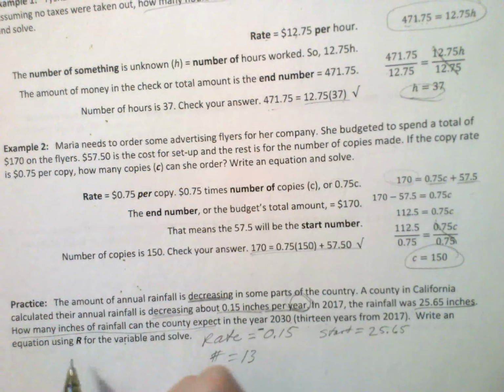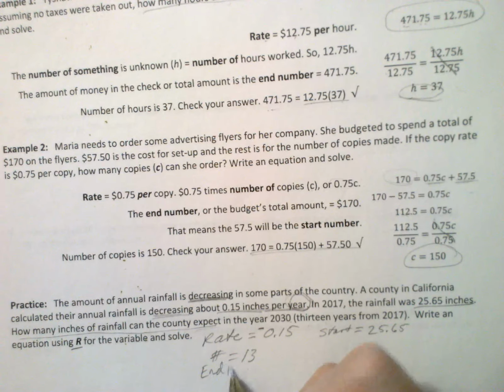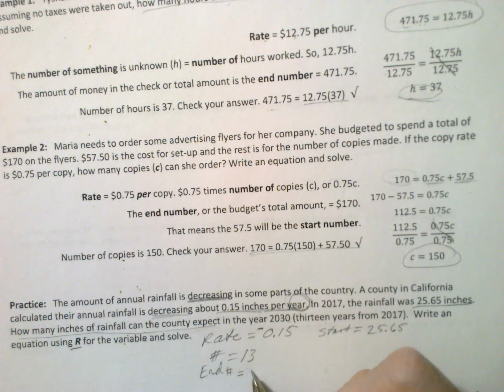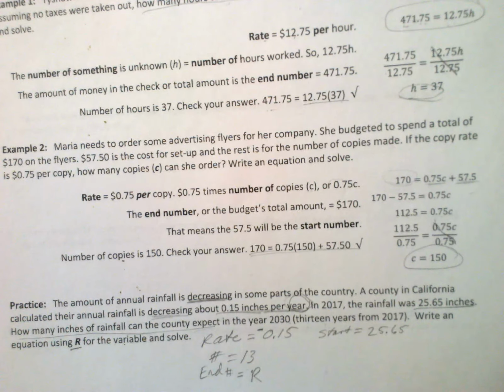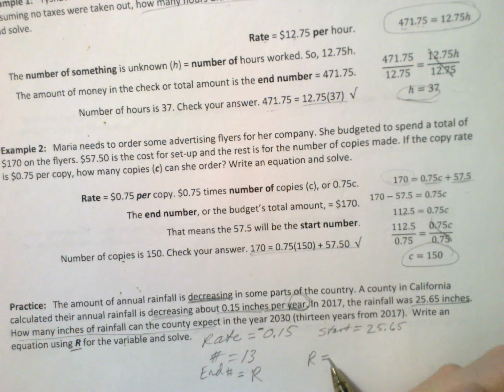So write the equation using an r for the variable and solve. So our r is how many inches they can expect per year in 2030. So that's going to be our r. We don't know what that's going to be.